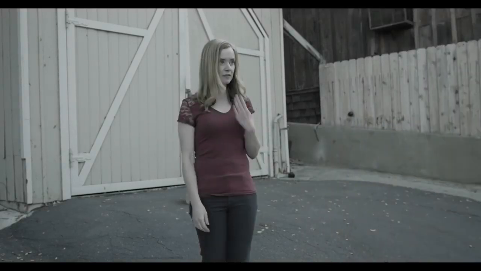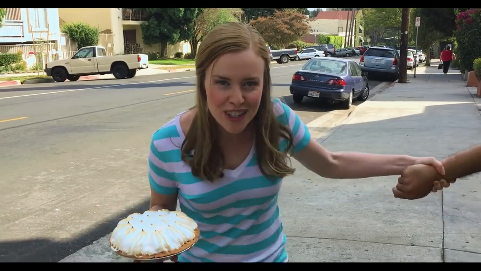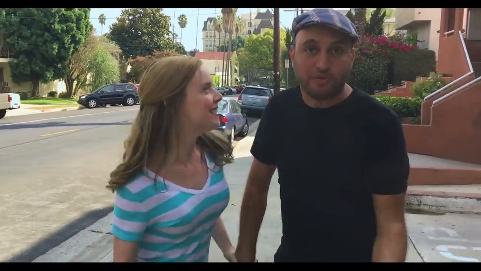Okay. Good job bearing with me. So, here's your reward. John Malkovich getting a pie in the face. No, no. I'm not John Malkovich.